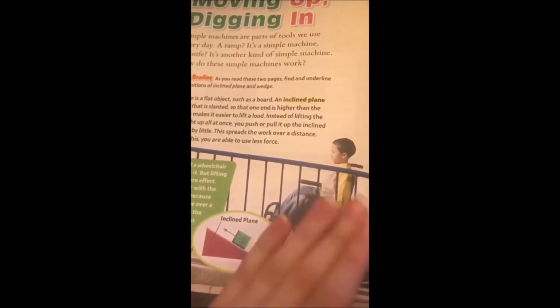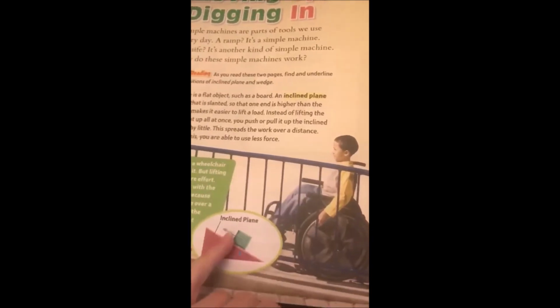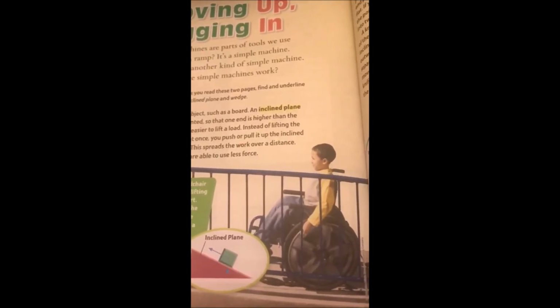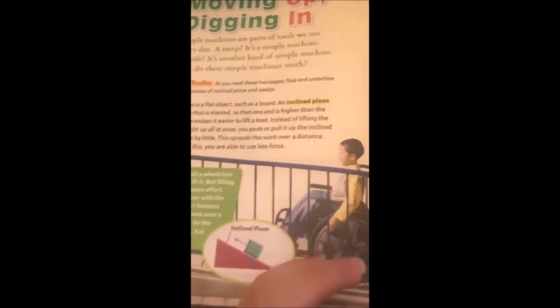So what they did for him, or for people in need of a wheelchair, is make some inclined plane, so it makes going up and down easier for them. May God help them. So for the wheelchair, lifting takes a lot of effort, so the inclined plane is going to make it easier for them.